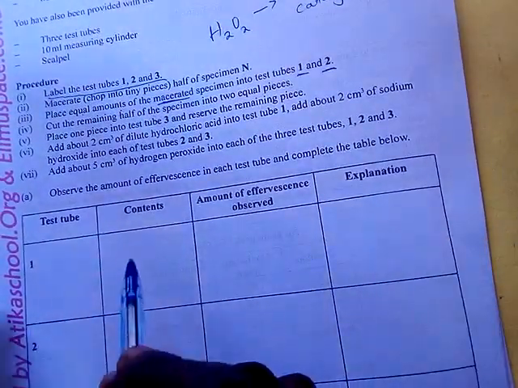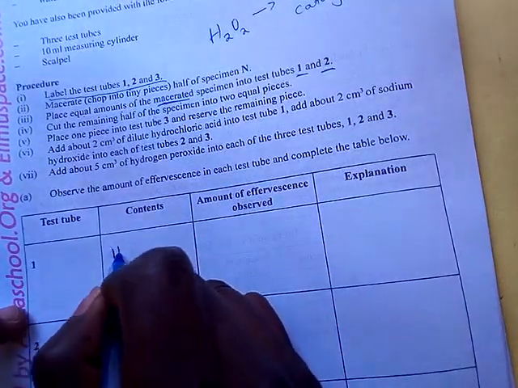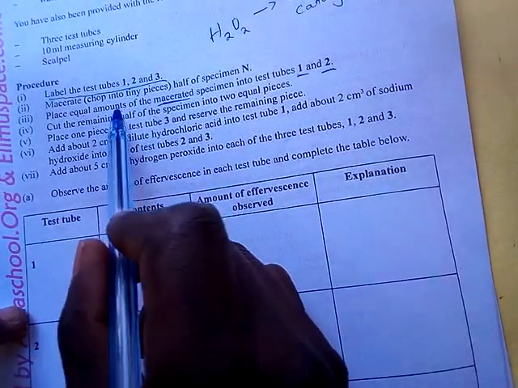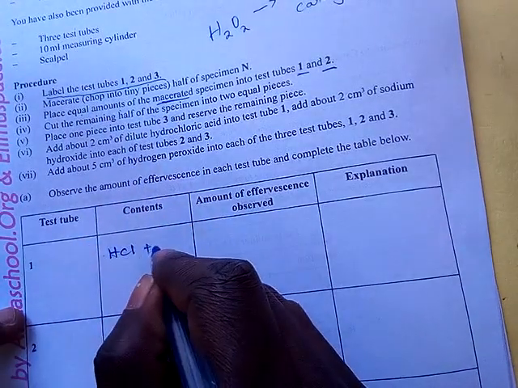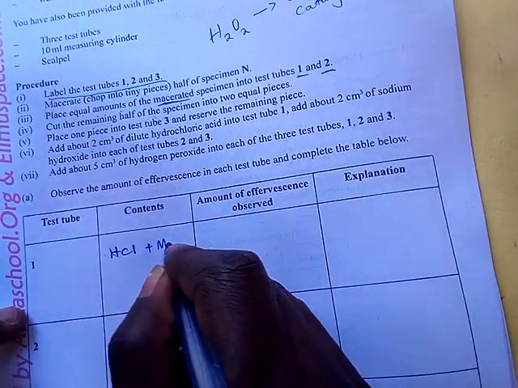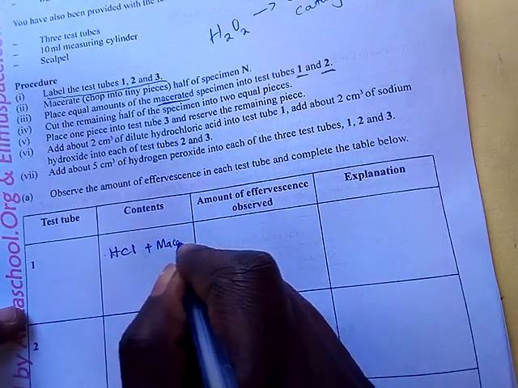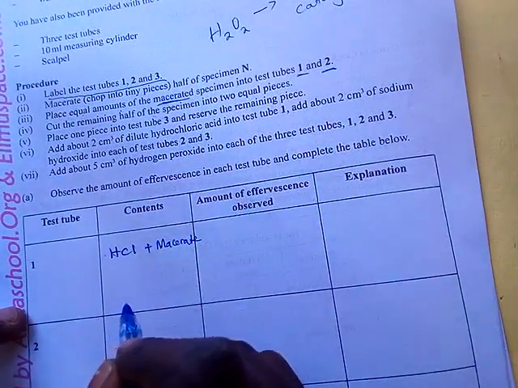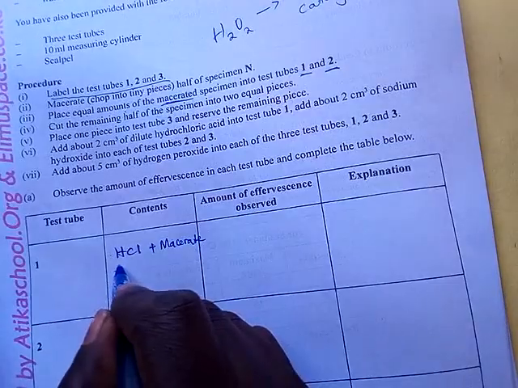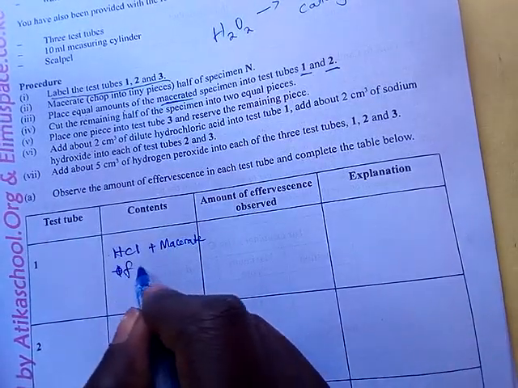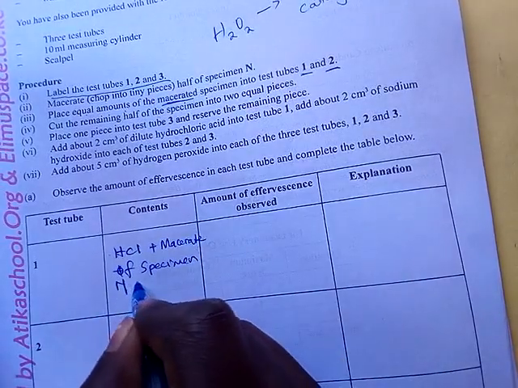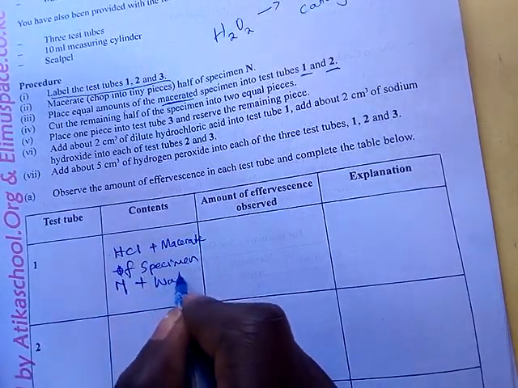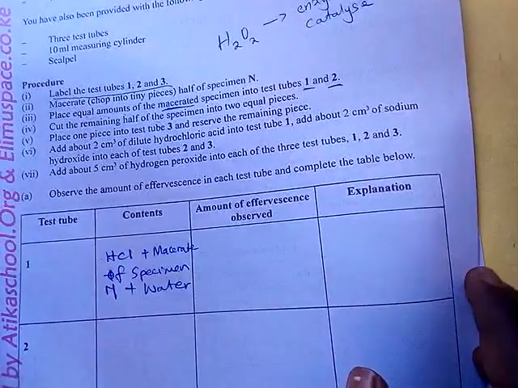So the content in test tube 1 is HCl plus the macerate of specimen N that you cut into small pieces, plus water. What is your observation?